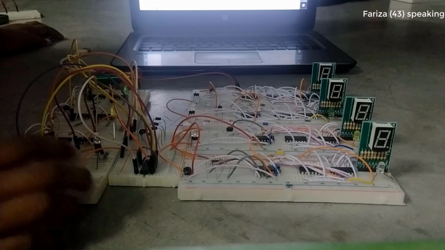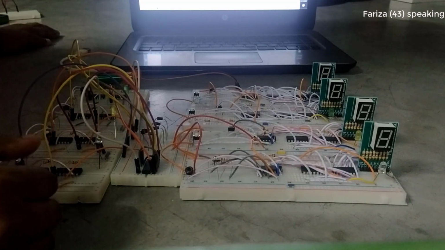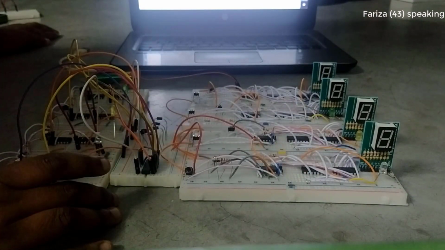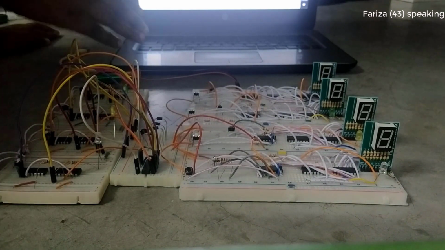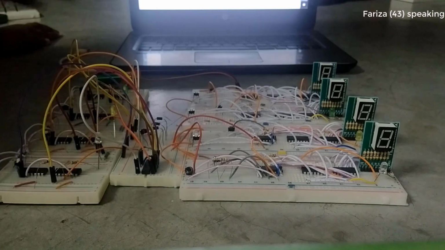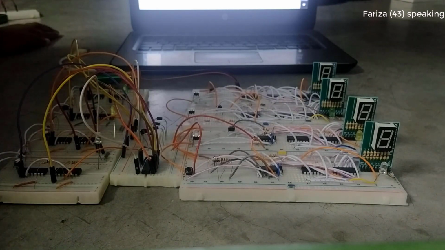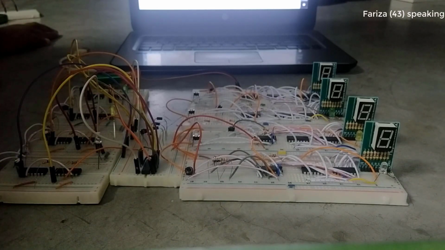In this video, we have shown the hardware implementation of our project. The blocks are arranged in the same way as in Proteus. On the left, there is the input segment. There are 4 push buttons. Each button has an LED in front of it. The red LED indicates player 1, the green one indicates player 2, the yellow one indicates player 3, and the white one indicates player 4.